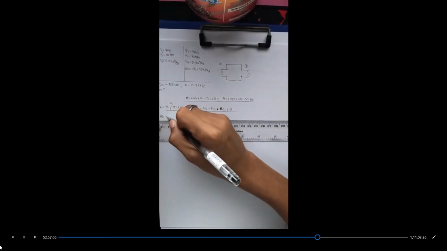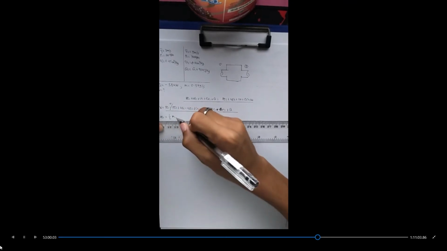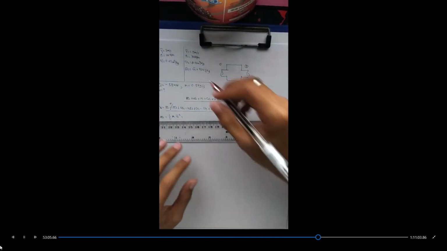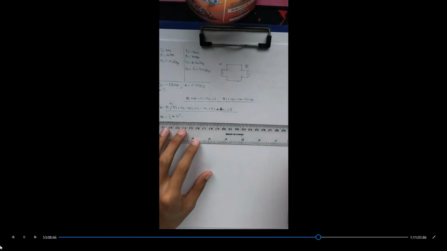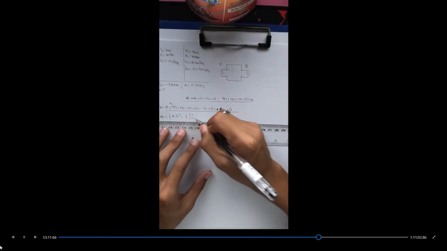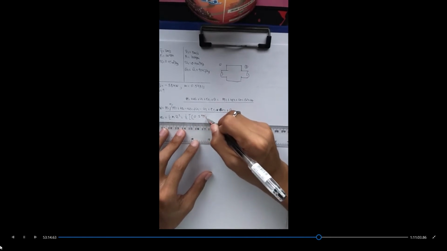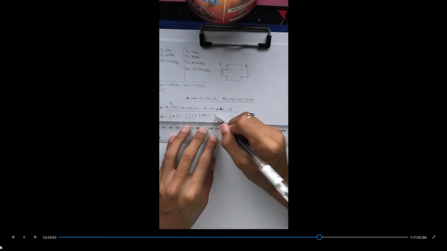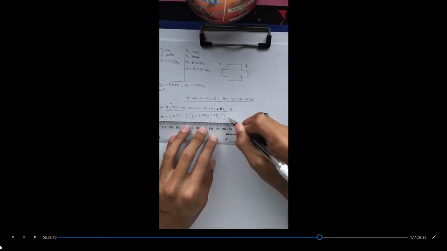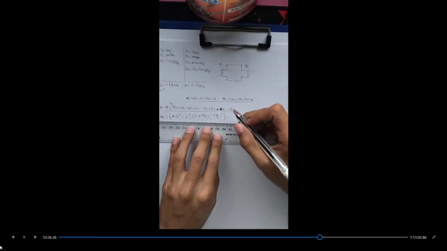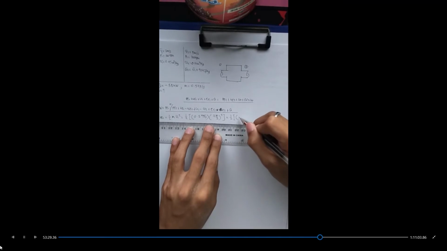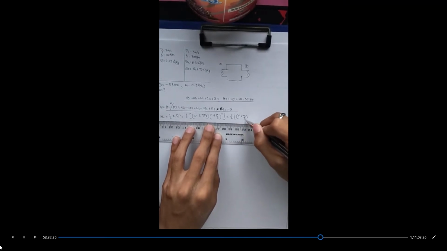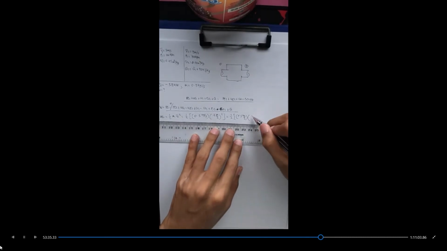So kinetic energy 1 is defined as 1 half mass 1 velocity 1 to the power of 2. Since mass 1 equals mass 2, I'll be using the same mass, which is 0.5 kilograms per second. So 1 half times 0.5 kilograms per second multiplied by my velocity 1, which is 7 meters per second to the power of 2. Simplifying, I have 1 half multiplied by 0.5 kilograms per second, and then 7 times 7, that would be 49 meters squared per second squared.